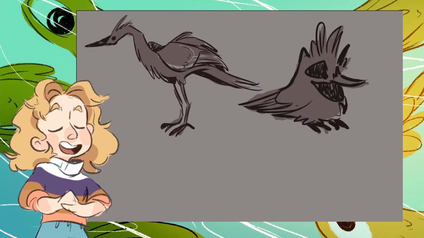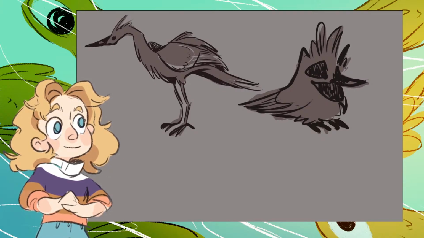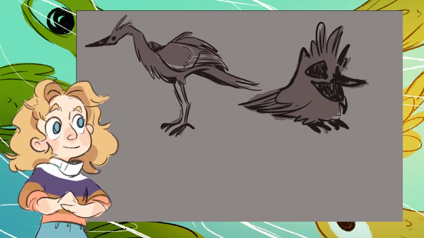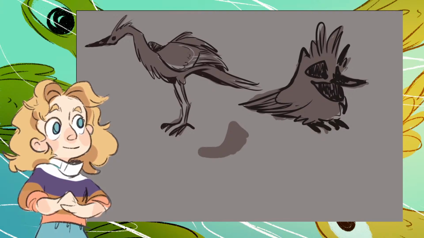Good little bird. Nice. And one more little bird. Though he doesn't have to be little. But we'll do one more.